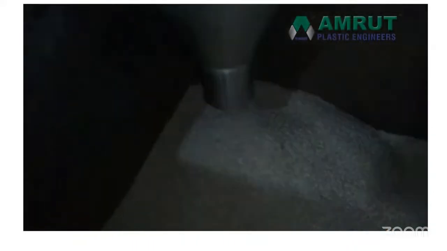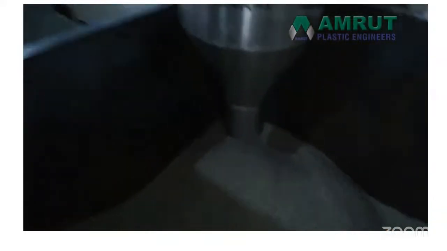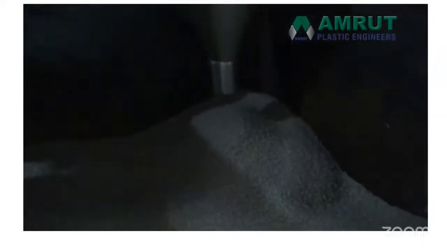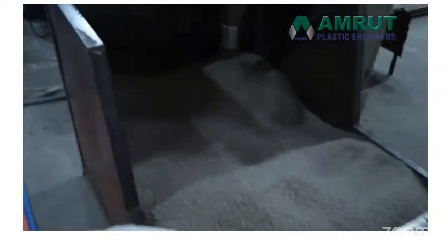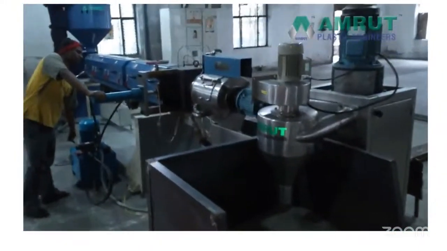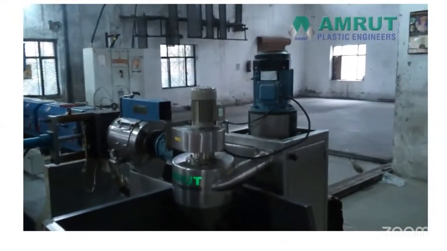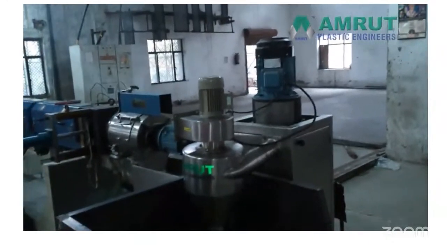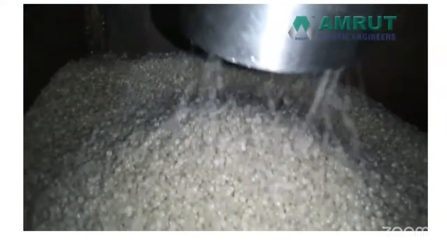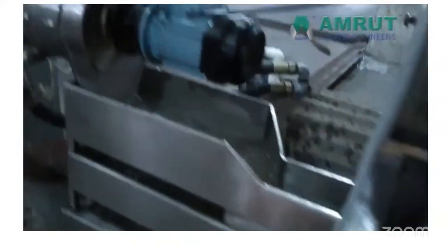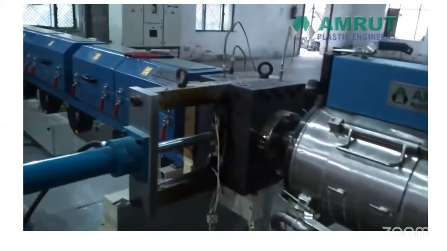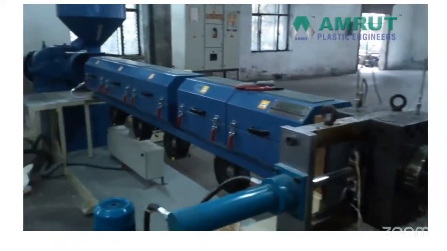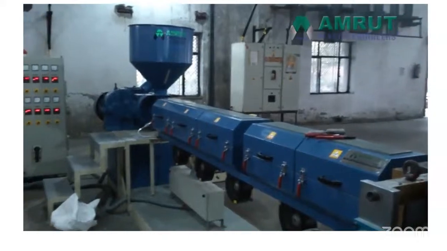You are getting higher production in less area. It does not require a cooling trough. It is just that the granules get cut at the die face, and they get collected in the bin.